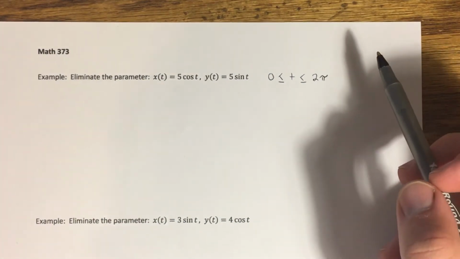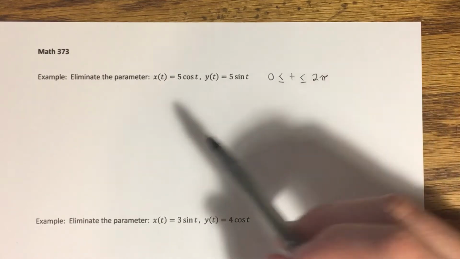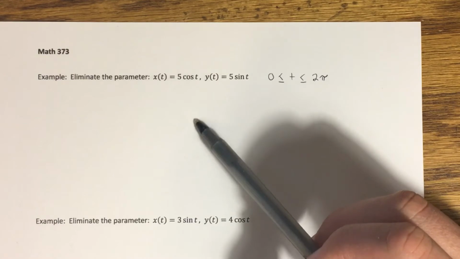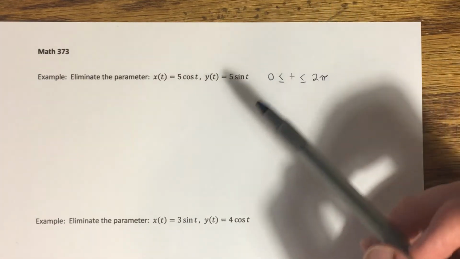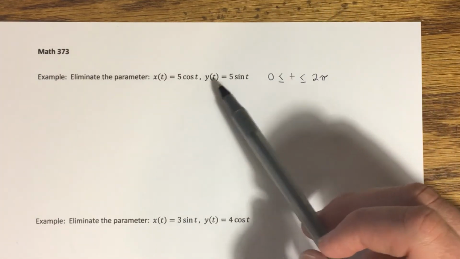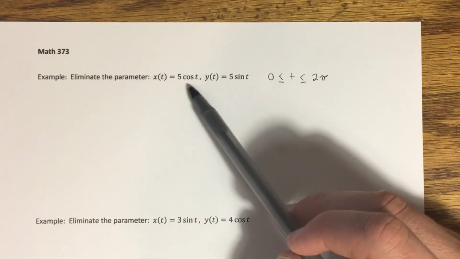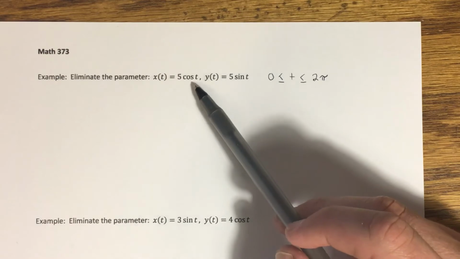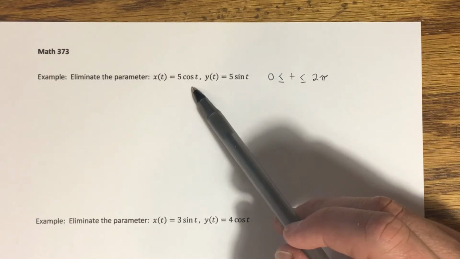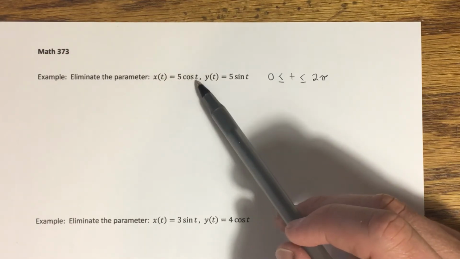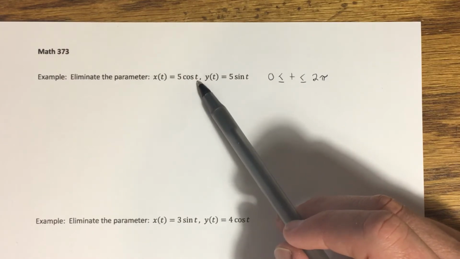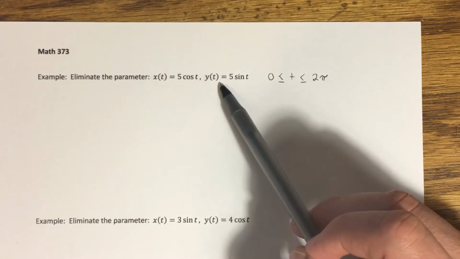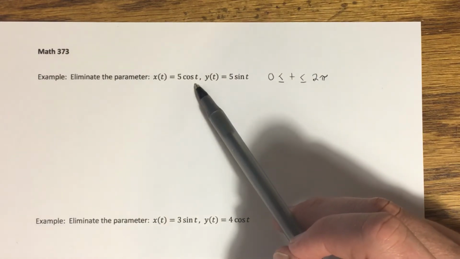So let's move on to eliminating the parameter. We know one approach to eliminating the parameter is to try and isolate t. Now, I could try and do that. For example, if I wanted to isolate the t in this first equation, I would divide both sides by 5, and then I would need an inverse cosine. But the problem with the inverse cosine is that it has a restricted range, which would put a heavy restriction on t, something that we don't necessarily want. So it's actually not a very good idea to try to isolate t completely here.